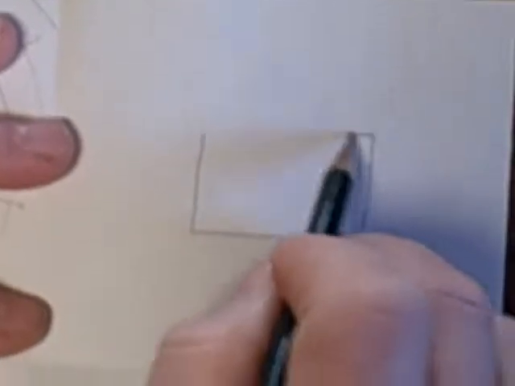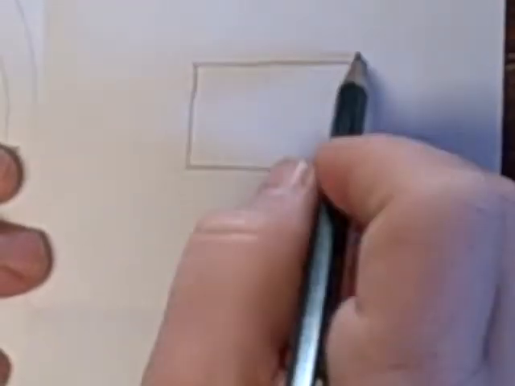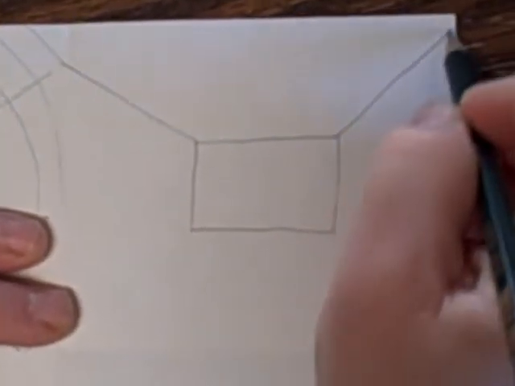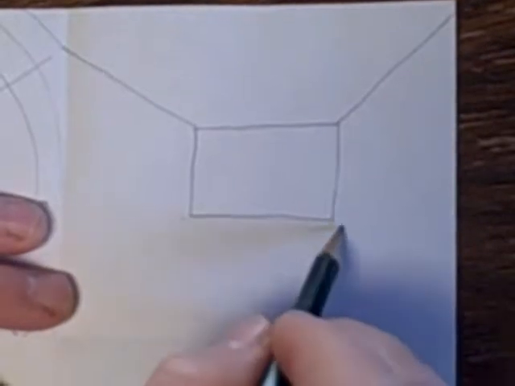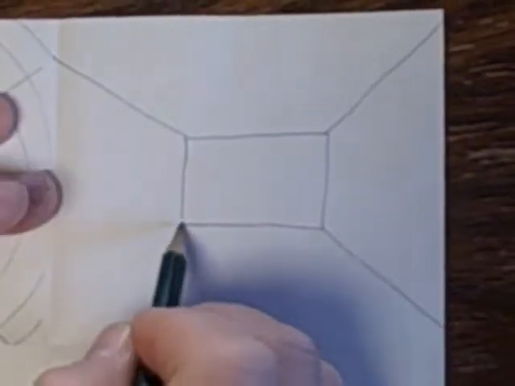All right. The next one is the checkered room. And so with the checkered room, you're going to start with a rectangle in the center, again using a ruler. And then from there, each corner of this rectangle, you're going to draw lines out. They do not have to go to the corner of your square, but they can. So I'm just going to draw some lines out.